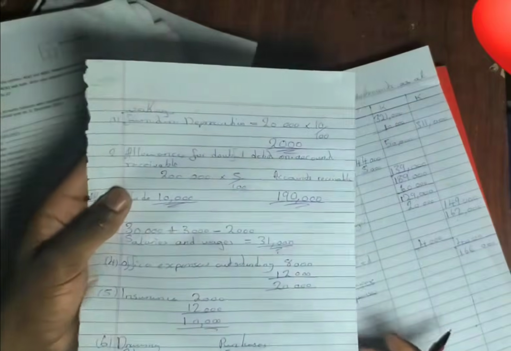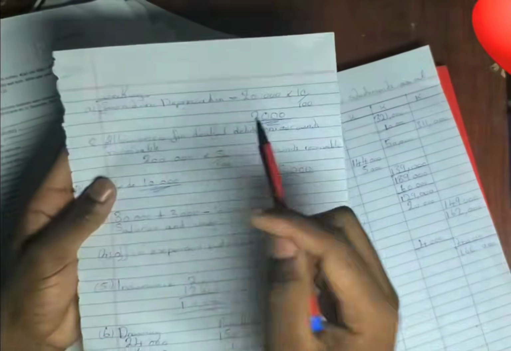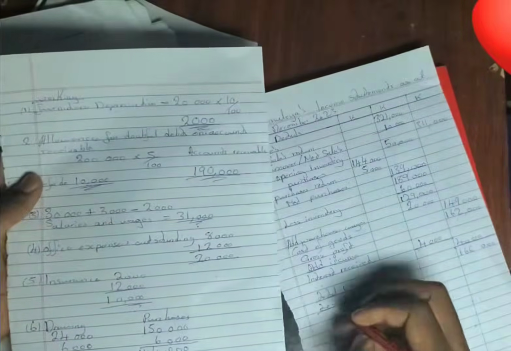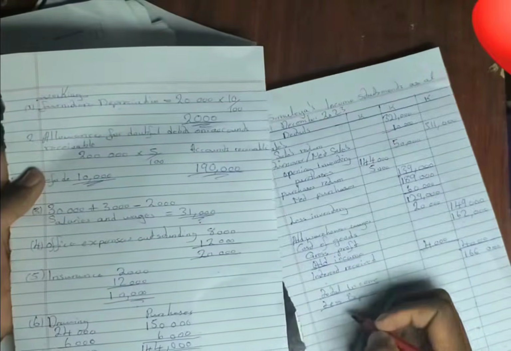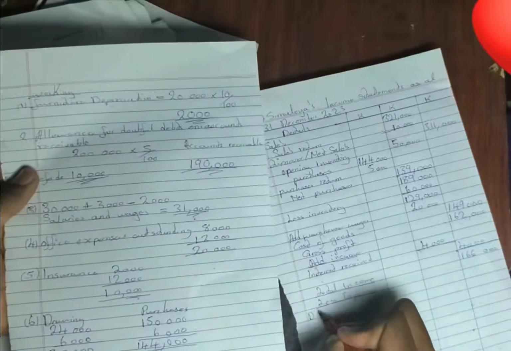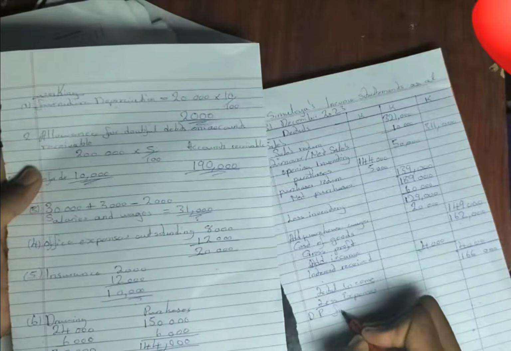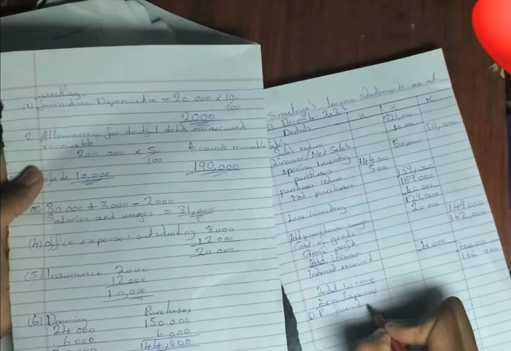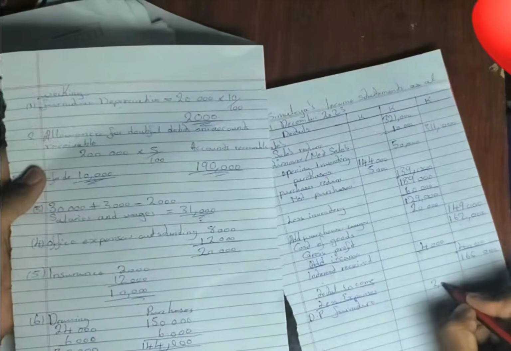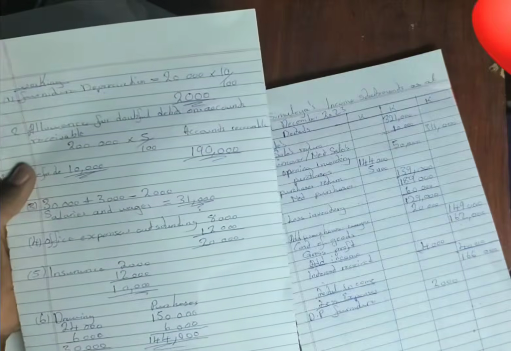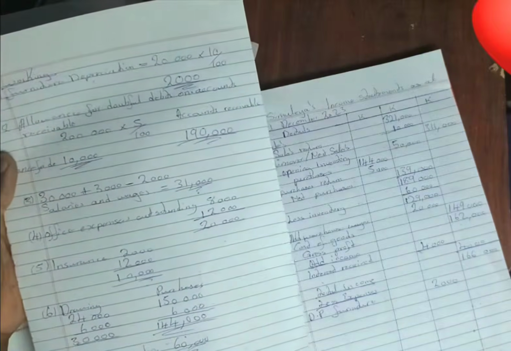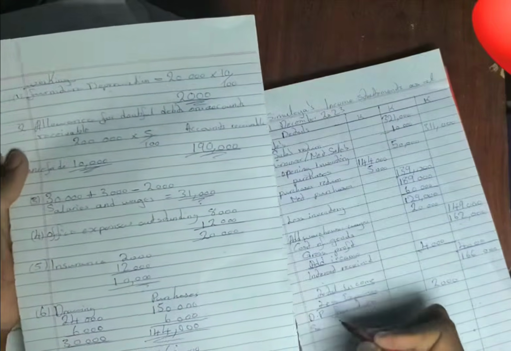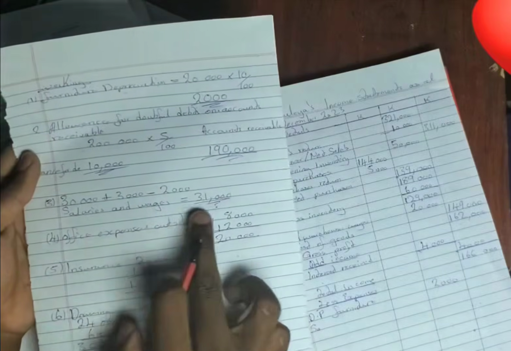The depreciation for furniture is also an expense, so I'll just abbreviate it, as the space is very small, and say DP of furniture, which is 2,000. Then again we have salaries and wages. Hope you can see them, salaries and wages, 31,000.